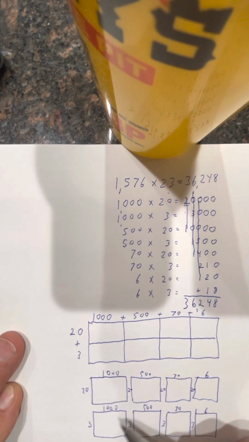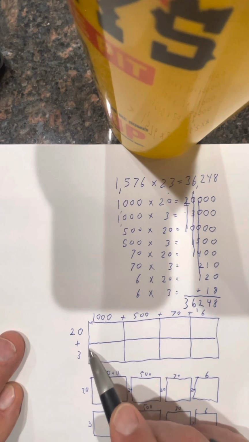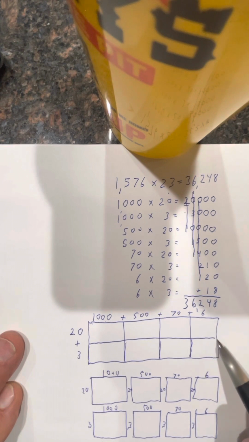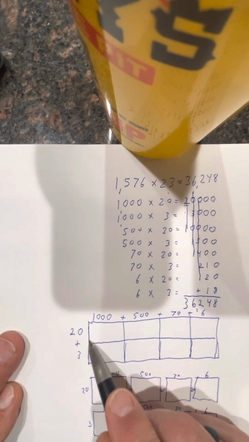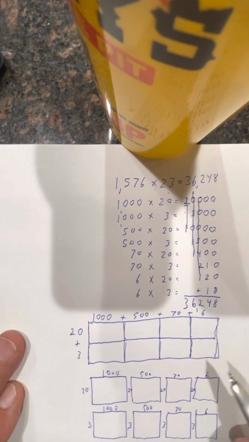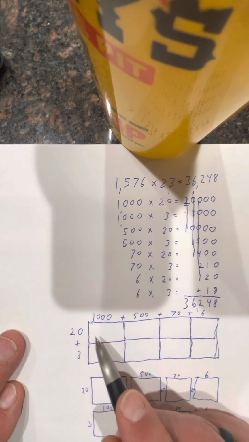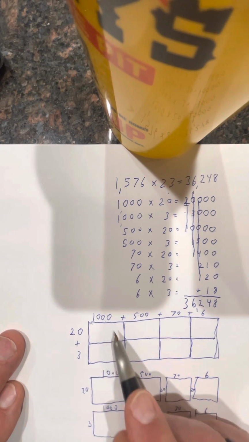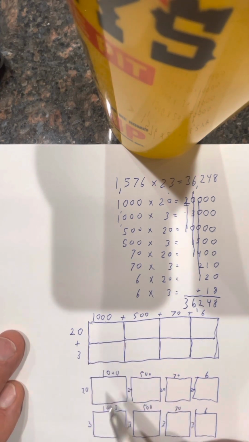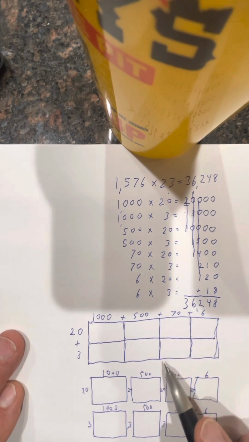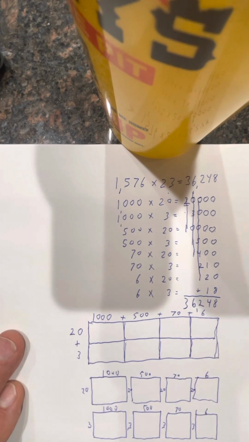And I did it this way down here because I think what sometimes happens is kids fail to realize that this line is 3, this line is 3, this line is 3, this line is 3, this line is 3. This line is 20, 20, 20, 20, and 20. And that's true even if we do this out to scale with all the little boxes inside. This line across here is 1,000, which makes this line 1,000, which makes this line 1,000. This line is 500, 500, and 500, 70, 70, and 70, 6, 6, and 6.